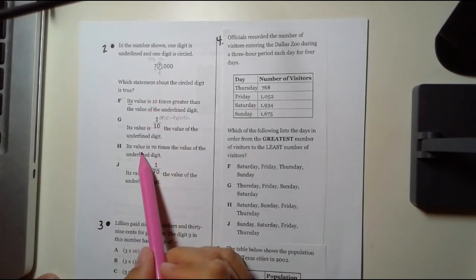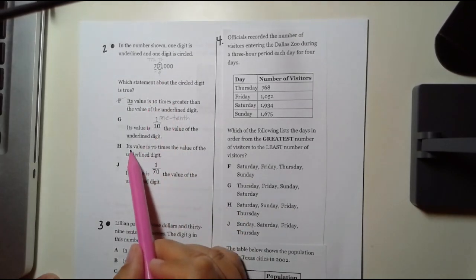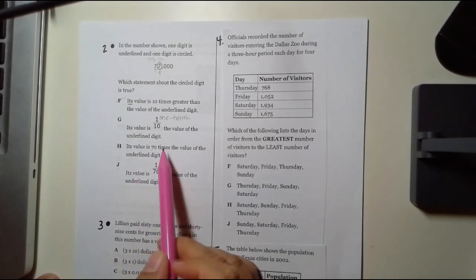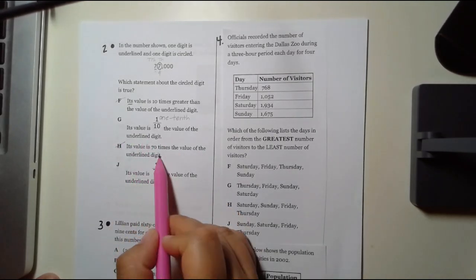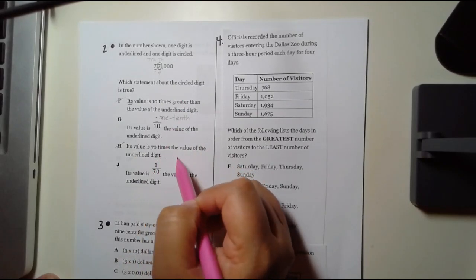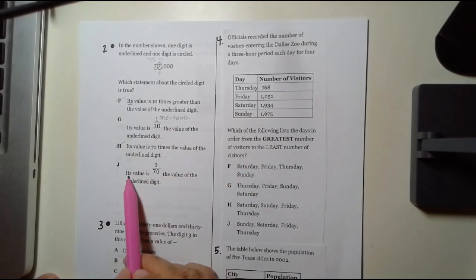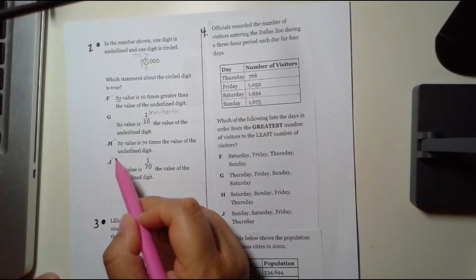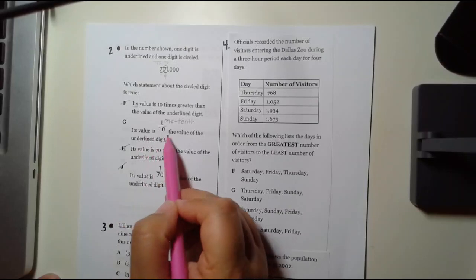But let me read the other choices just to see. Its value is 70 times the value of the underlined digit. Oh no, we know that's not right because we know it's either going to be 10 times or 1/10. Its value is 1/70th the value of the, oh, well, we know right away it can't be that one. So my thinking was correct.